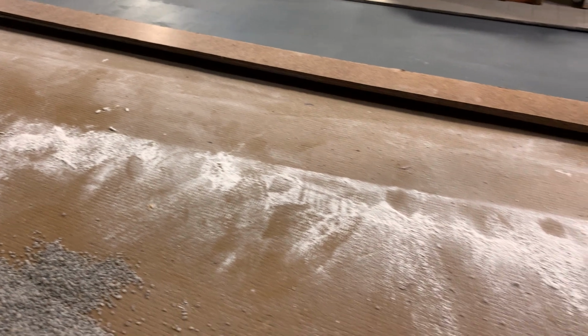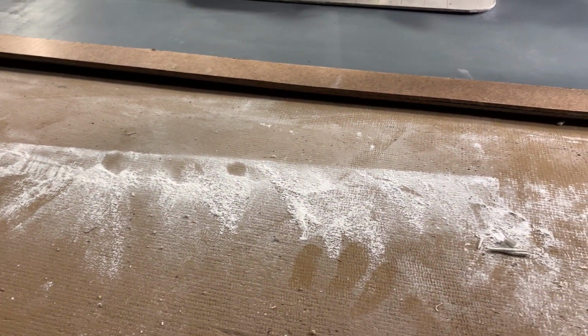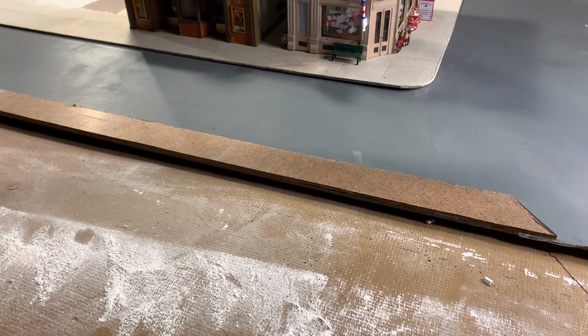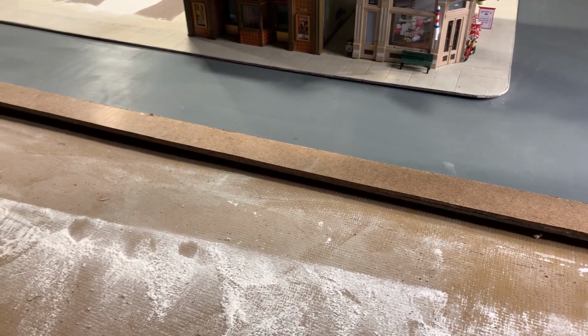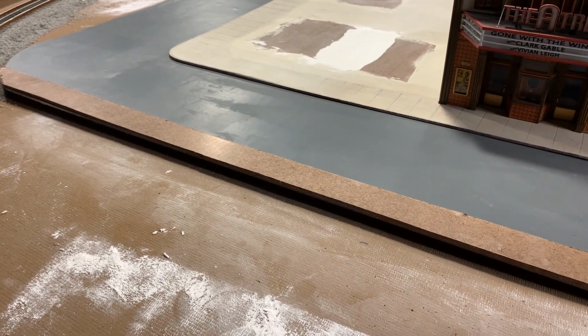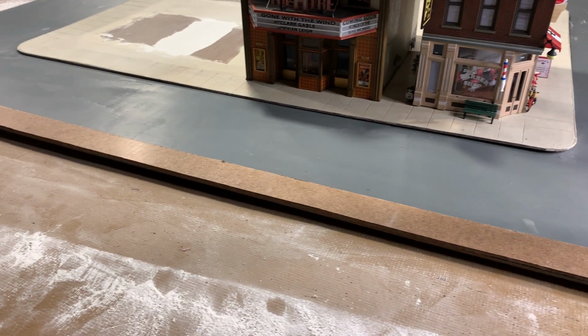Down here in the foreground, I'm going to be having a small park with a gazebo, and I wanted to have a sidewalk on both sides of the street. So what I've done is I've cut this piece of masonite out, and it is ready to be made into a sidewalk. So let's go do that.